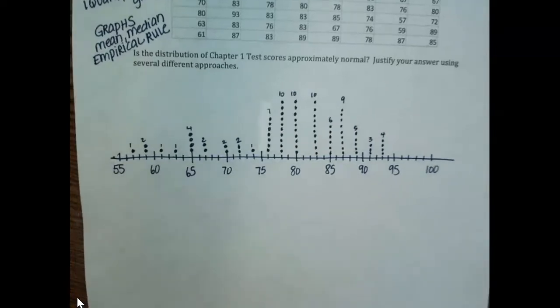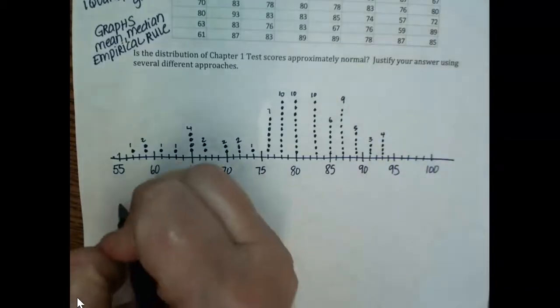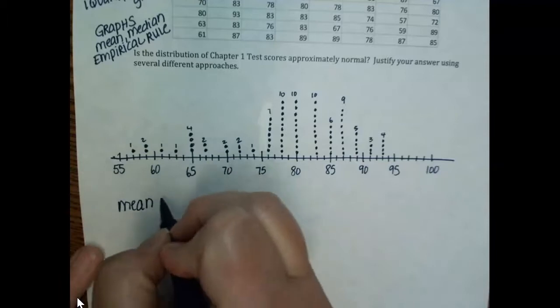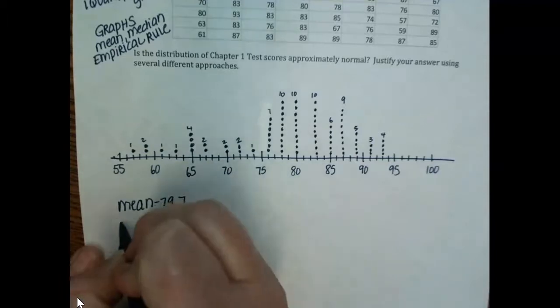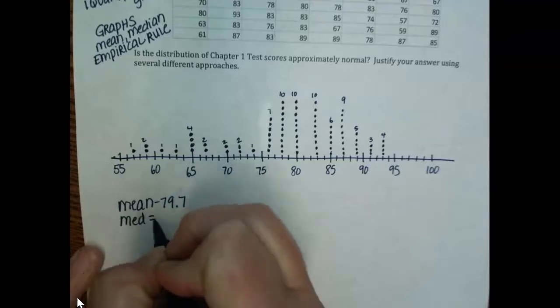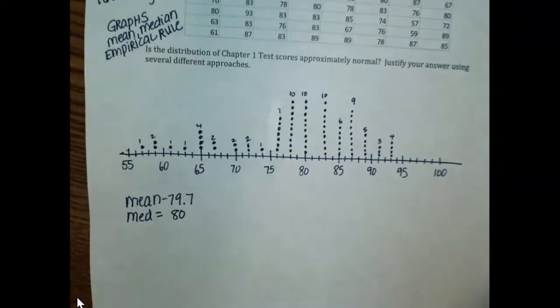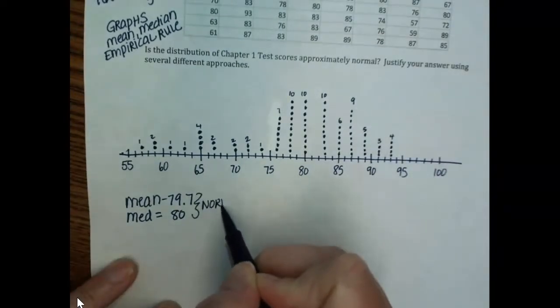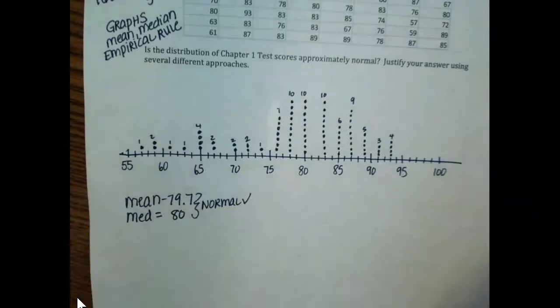I did a dot plot because I wanted to use the empirical rule, so I wanted to be able to see the numbers and how it hashes out for me. The first thing I'm going to do is compare the mean and the median. The mean was 79.7 and the median was 80. Those are almost equal to each other, so this makes me think normal.